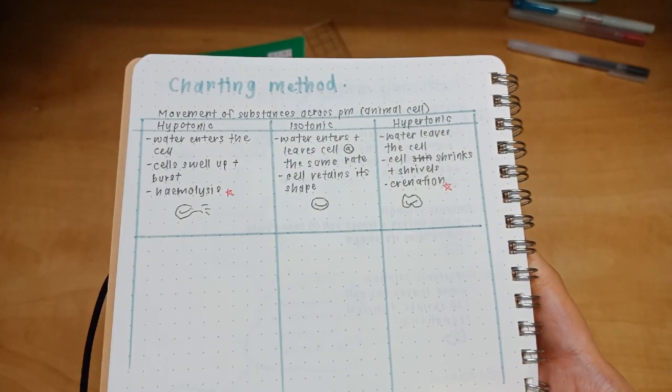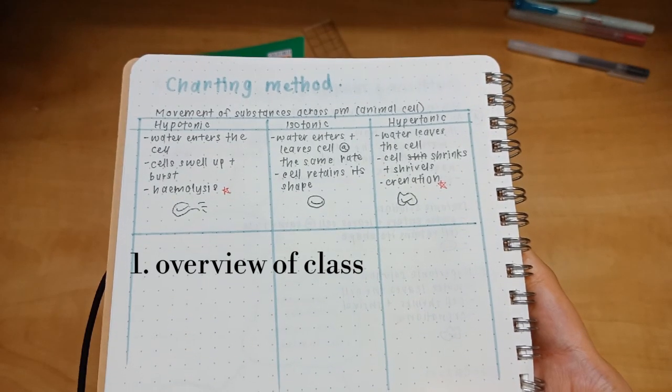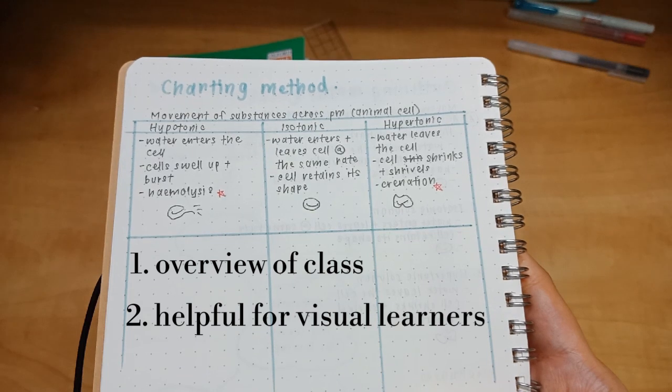The advantages of using the charting method is that it allows you to get an overview of the class in your own words, and it is helpful for visual learners to memorize the content.